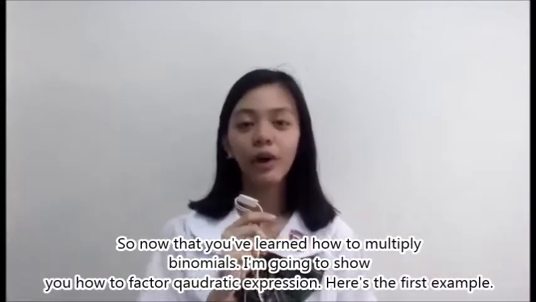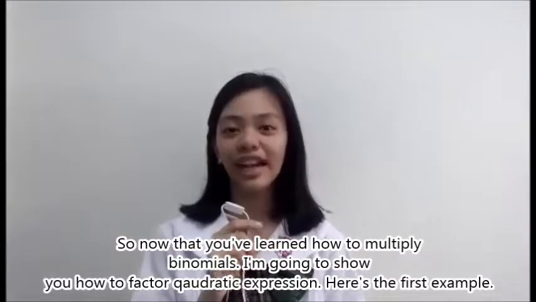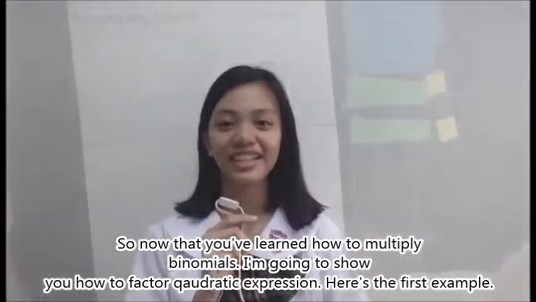So that you've learned how to multiply binomials, I'm going to show you how to solve for factoring. Hi, I'm Carla Beatrice Kaye Gundayao, and today I'm going to show you how to factor using algebra tiles. But before we proceed in factoring, I'm going to discuss what each tile represents. The blue tile represents x squared, and the green tile represents x. The yellow tile represents 1.